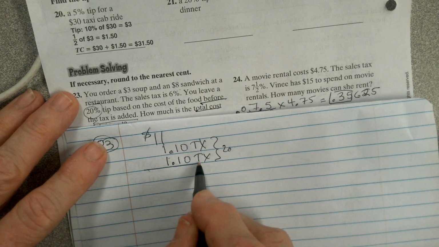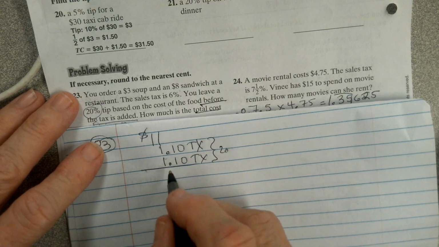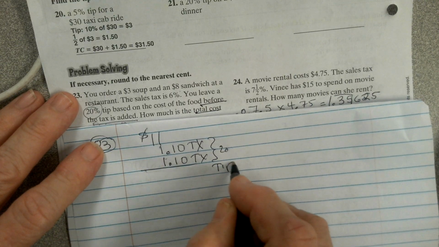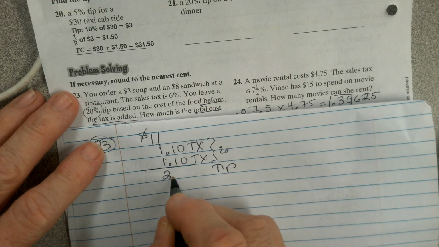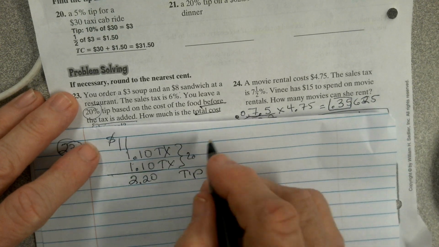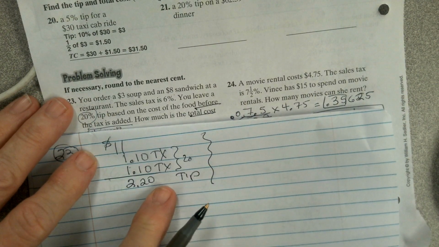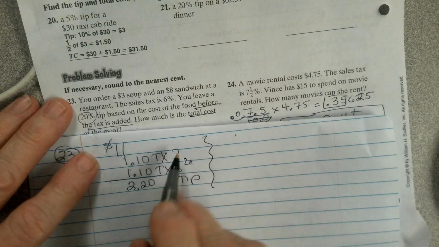Then let's add that up. No, I don't want to add that up yet. So this is my tip. My tip is $2.20. So that is my tip. Now we're going to do the tax. So the tax is before the tip. So again, what is the tax amount?